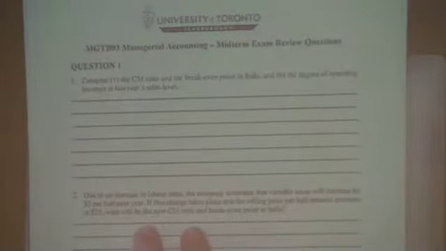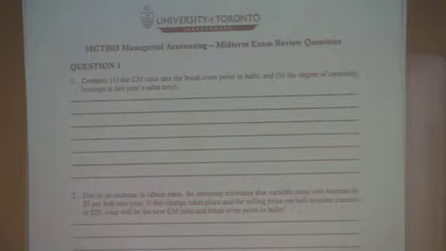Can you guys see this properly? Okay, so now we need to first calculate the contribution margin ratio, right?